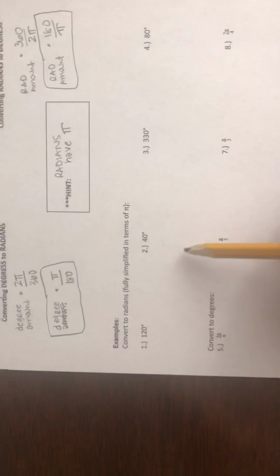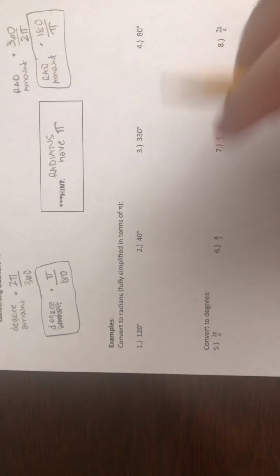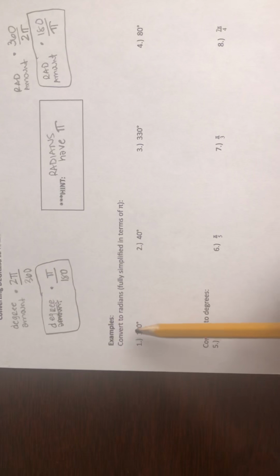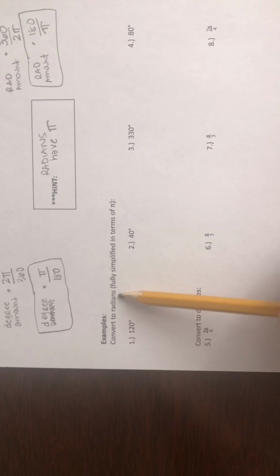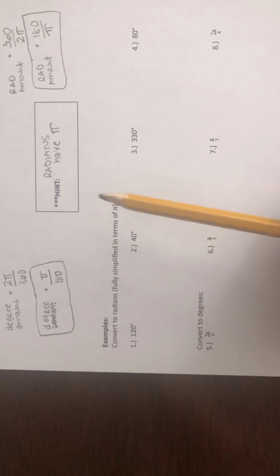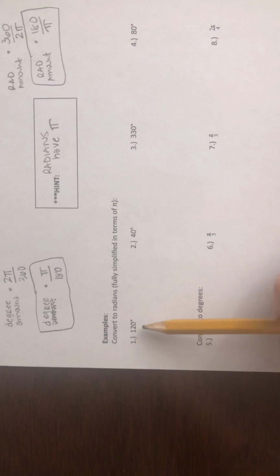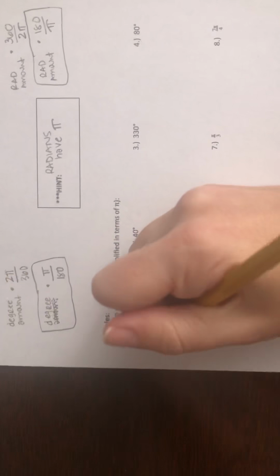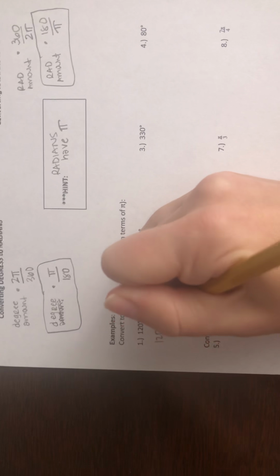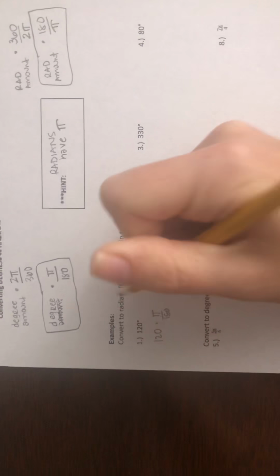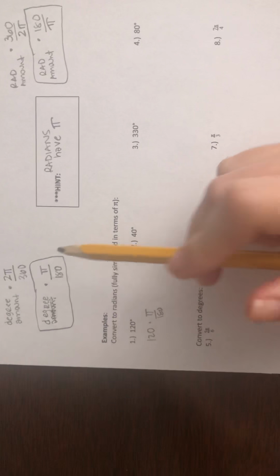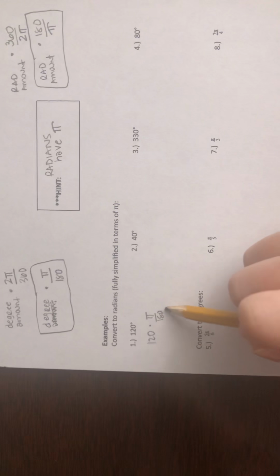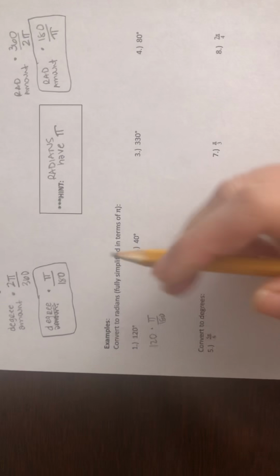So we're going to do 1 and 2 together. For number 1, it says 120. We have a degree and we want it in radians. Again, you want it as a fully simplified fraction in terms of pi. So we take our degree amount, 120, and multiply it by pi over 180, like the rule says. We're going to see that it's 120 divided by 180. What is 120 divided by 180?